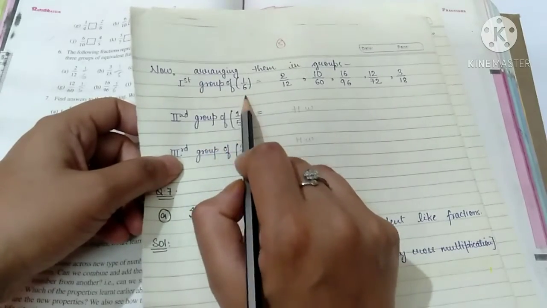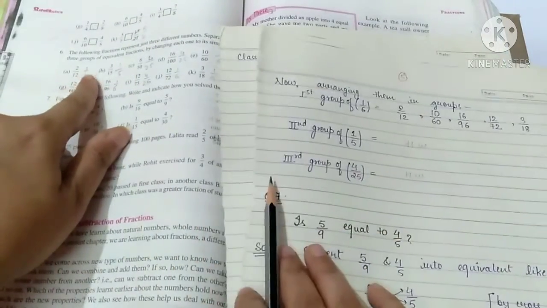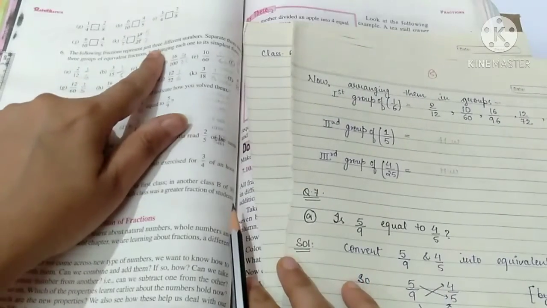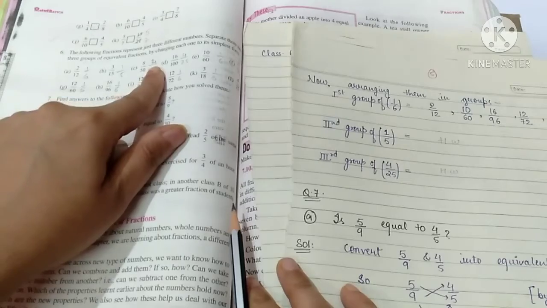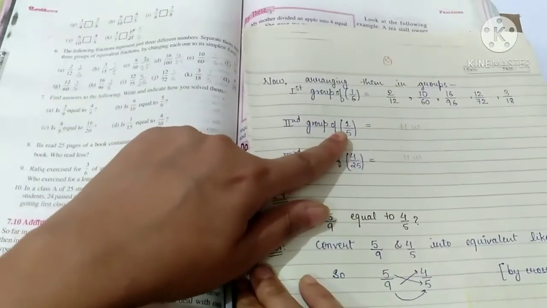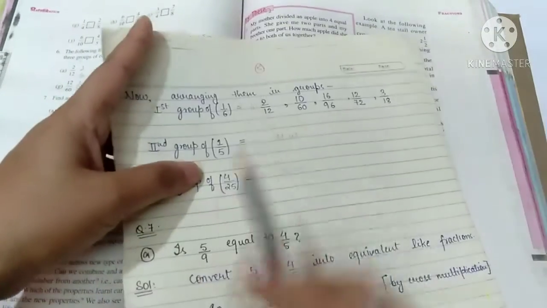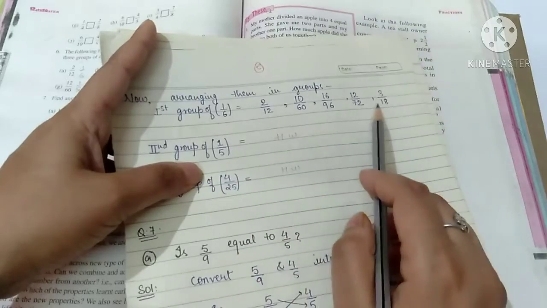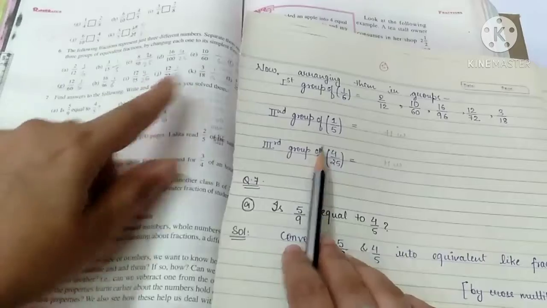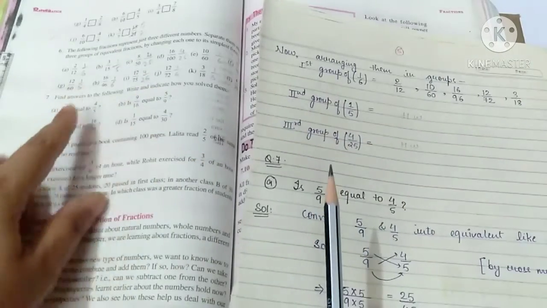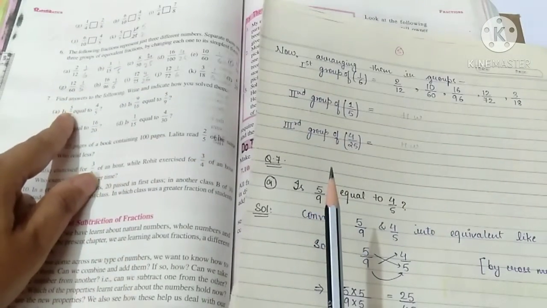First group of 1 upon 6, you will see over here that the fractions are of 3 different numbers: 1 upon 6, then we have 4 upon 25, then we will have the group of 1 upon 5. So in 1 upon 6, which fractions are there, you will write over here. Second and third group you have to identify and write it over here. Now let us see question number 7.